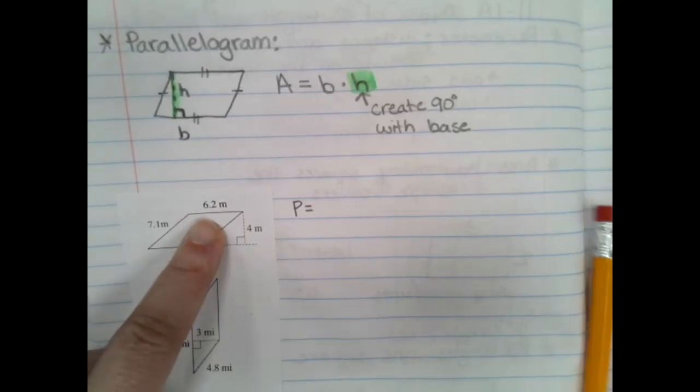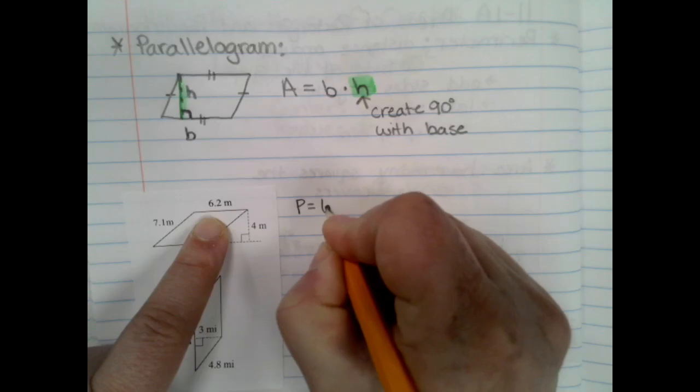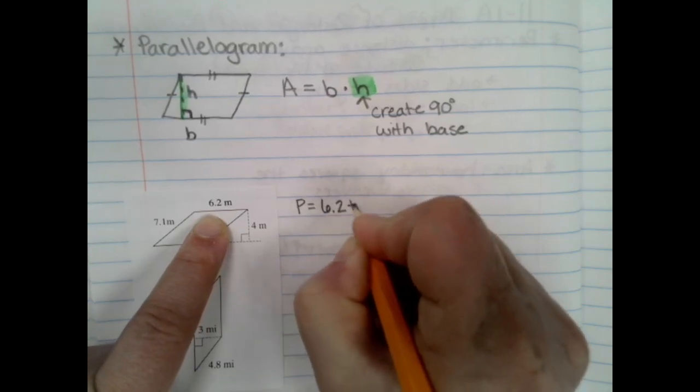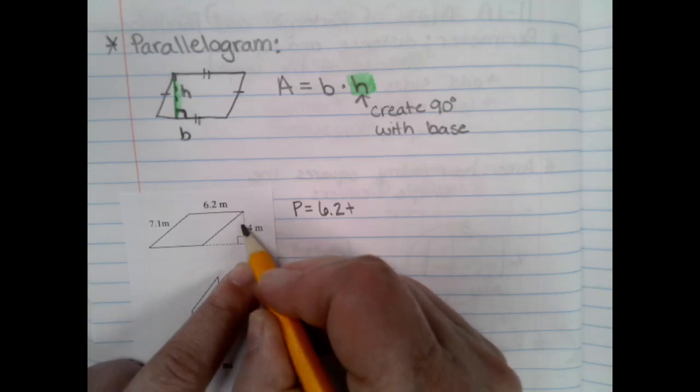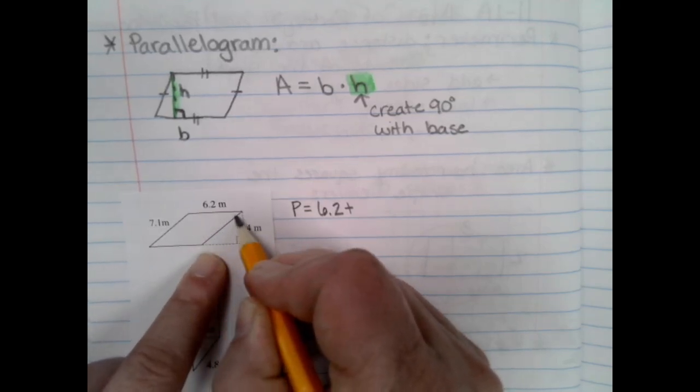So solid lines, we have on top 6.2 plus, are we going to count this 4? No, that 4 isn't part of the shape. So we want this slanted part.